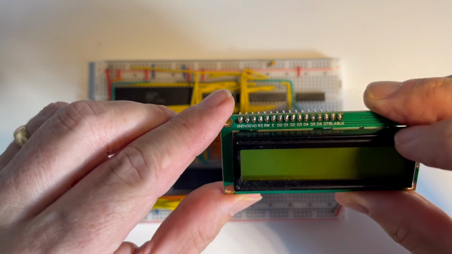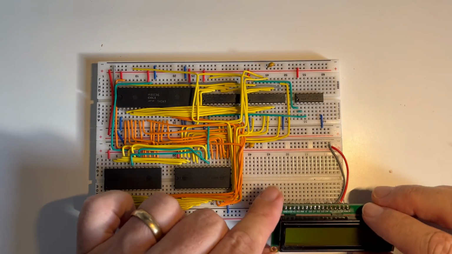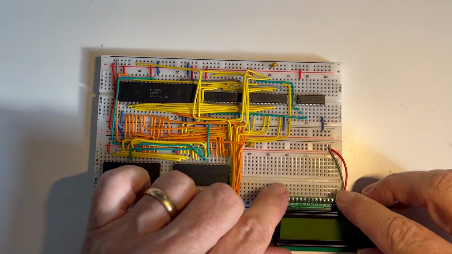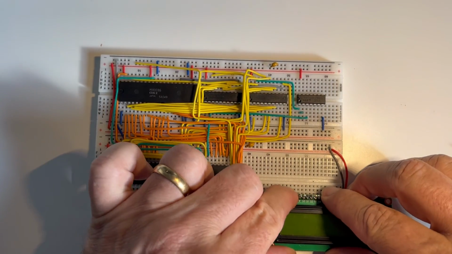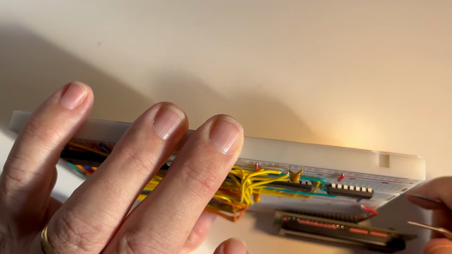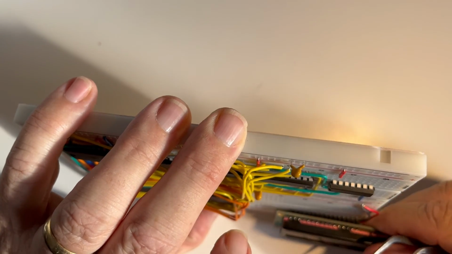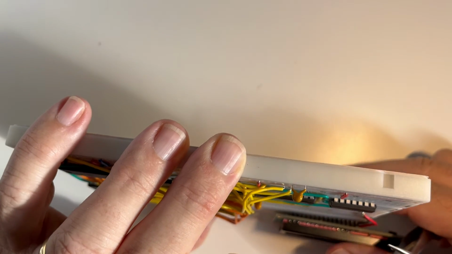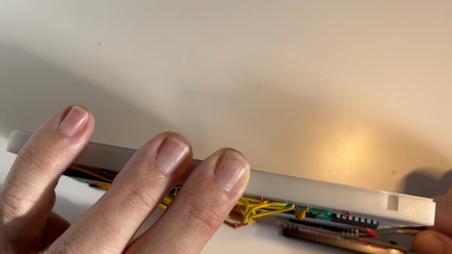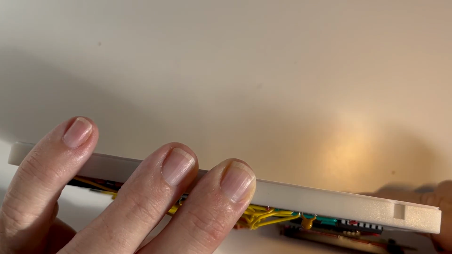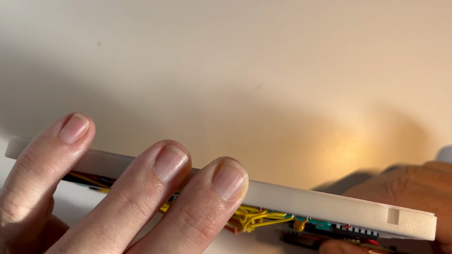So before we do that, let's connect it into this board. I'm going to put it in, say, there. Move these power lines out of the way so we can get it in flat. Make sure all the pins are in place. There we go.